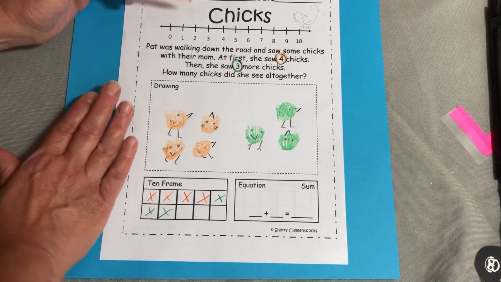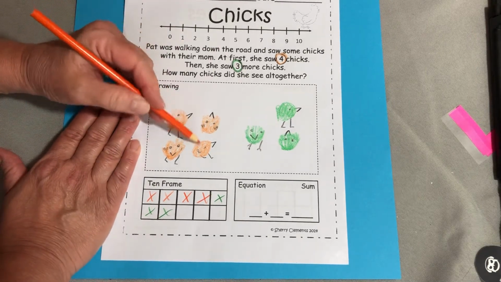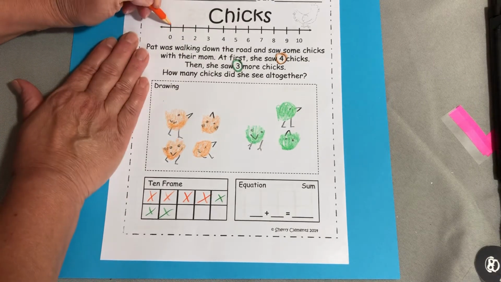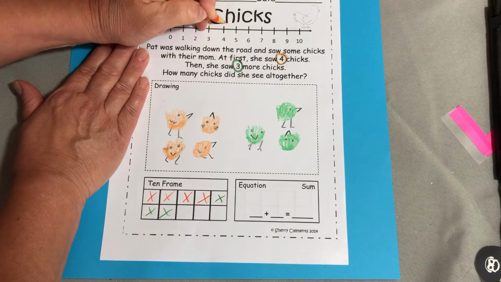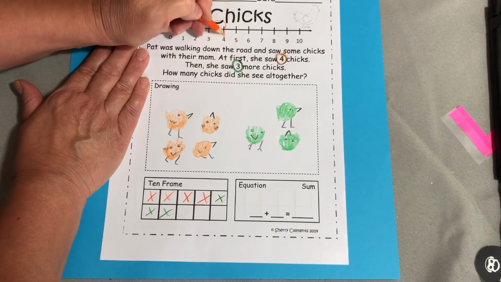Let's see if it comes out the same on the number line. I had 4 in my first group. I started at 0. 1, 2, 3, 4. Okay, so this is where I stopped.